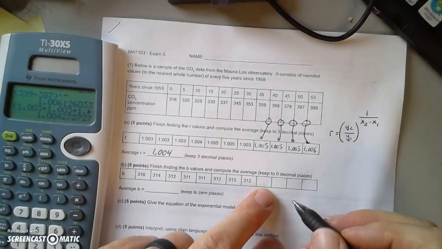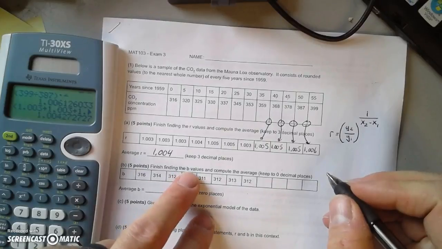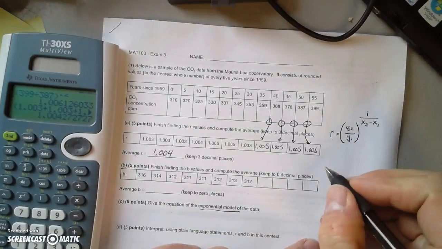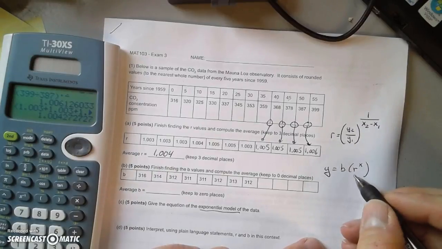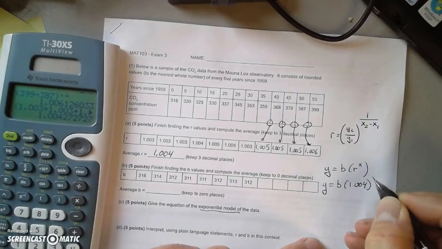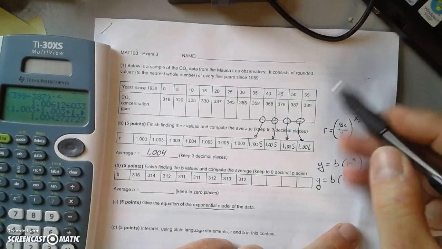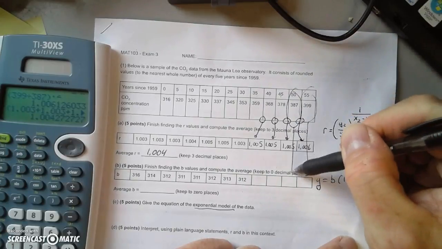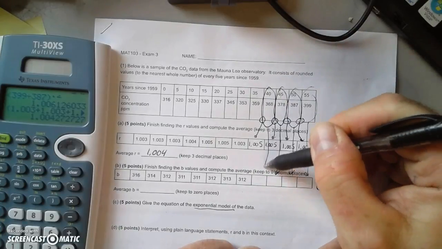So to find B, the idea is that we use this average R because this particular B corresponds to the R. We're finding an exponential model, so we're referring to this equation. We have an average R, so what we have is y equals B times 1.004 to the x. And so we're going to plug in each xy to find a B. So this pair goes to that B, that pair to that one, this pair right here, and that pair.